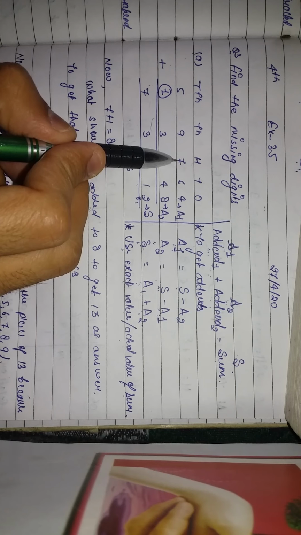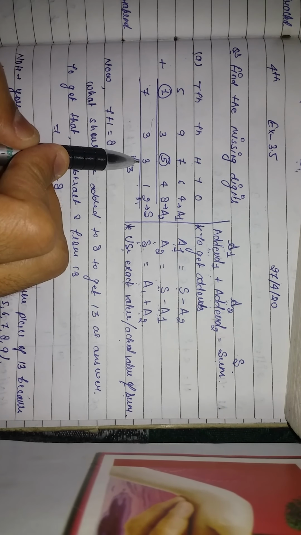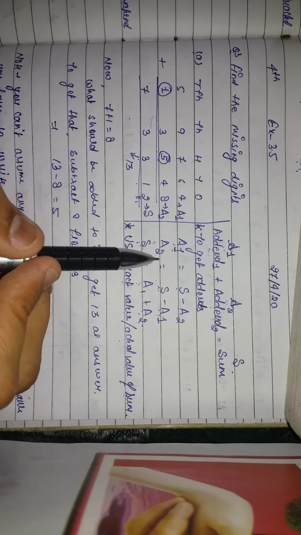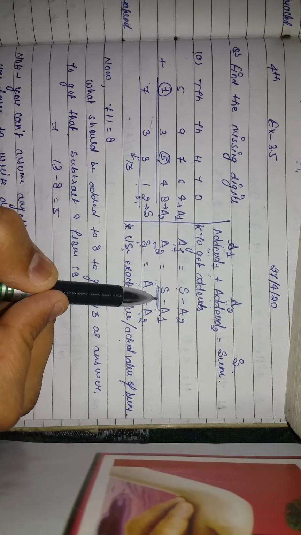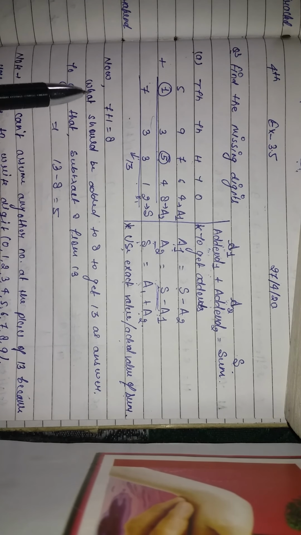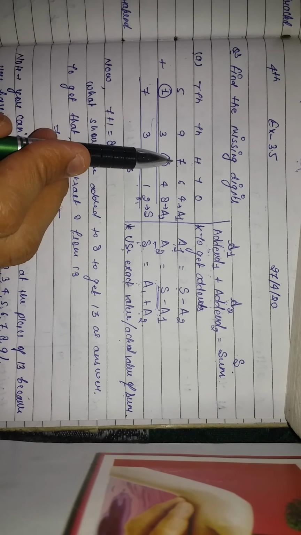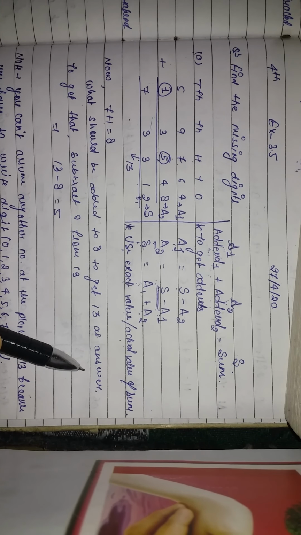Now a1 is given, this is your addend 1, your sum is given, and you have to find out a2, so you will have to use this formula. Clear? Now 7 plus 1 is equal to 8, that you have already got from here. What should be added to 8 to get 13 as your answer?